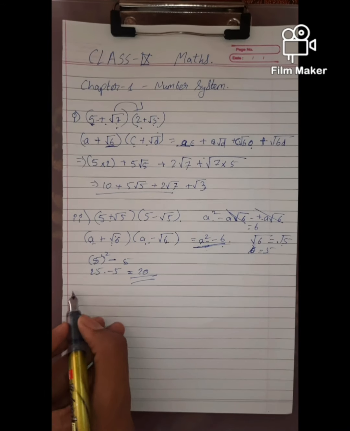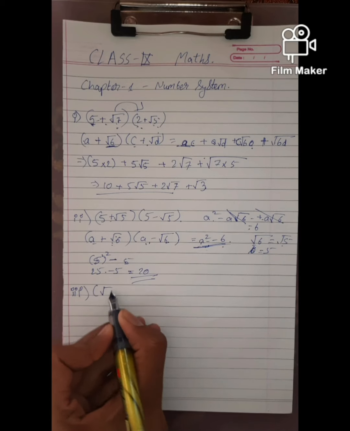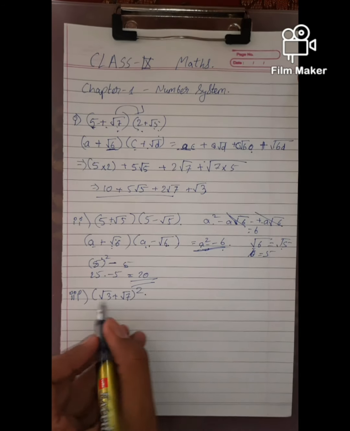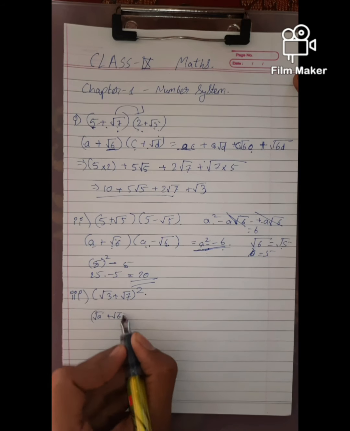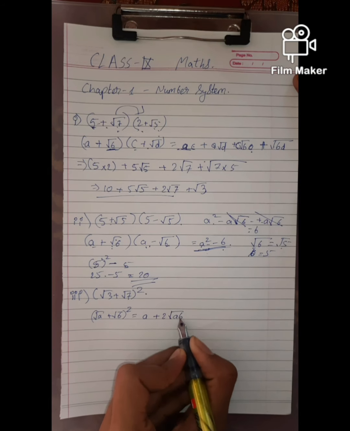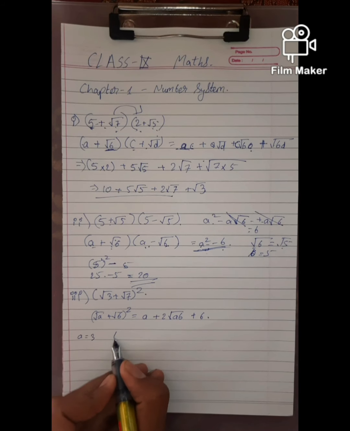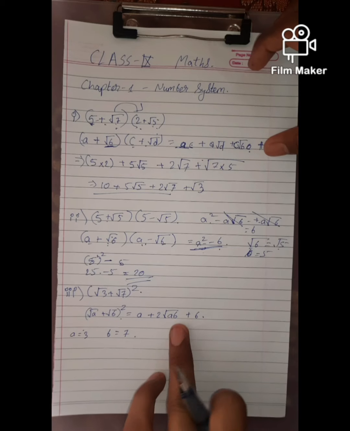And now let's go to the third question, which says (√3 + √7) whole square. In the previous video I already told you (√a + √b)² is always equal to a + 2√ab + b. So from here our a is 3 and b is 7. Let's put the values of a and b in this equation.